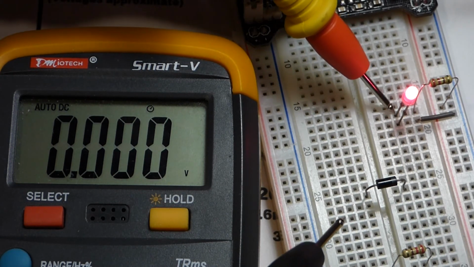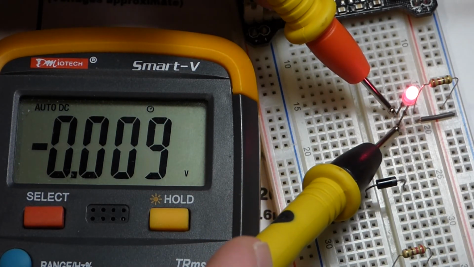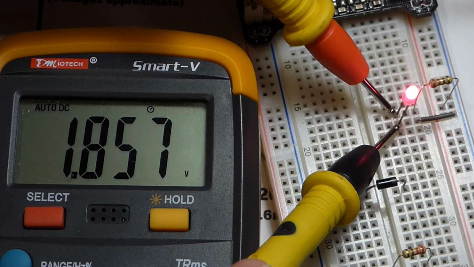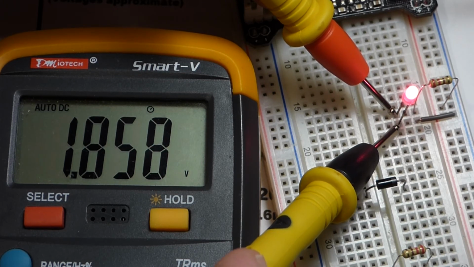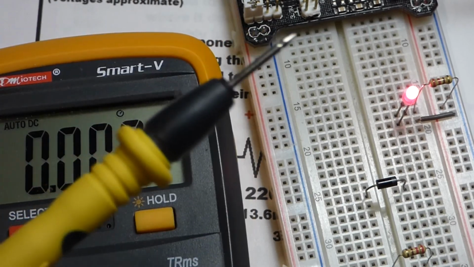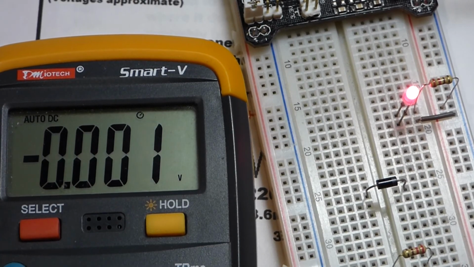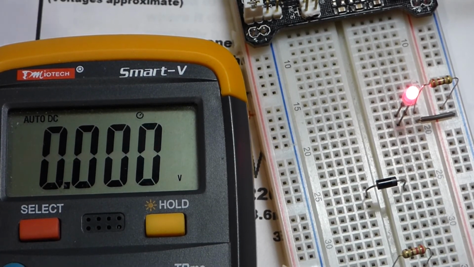So anodes on top, cathodes on bottom. And you can see we got about 1.86 volts across the LED. So almost 2 volts. As I said, that was my guess on about where we're going to end up.